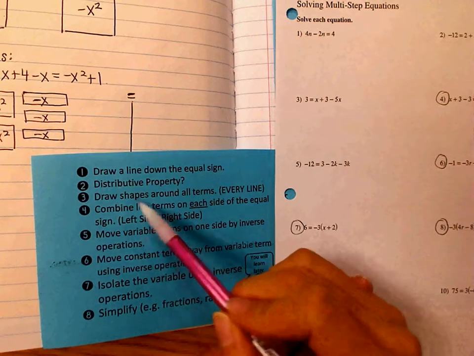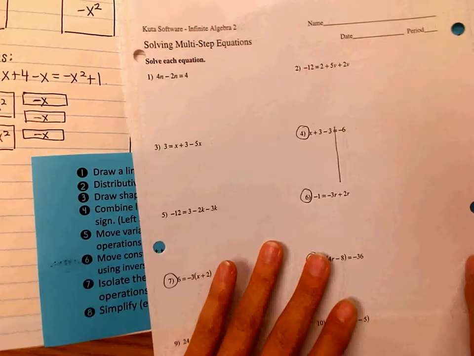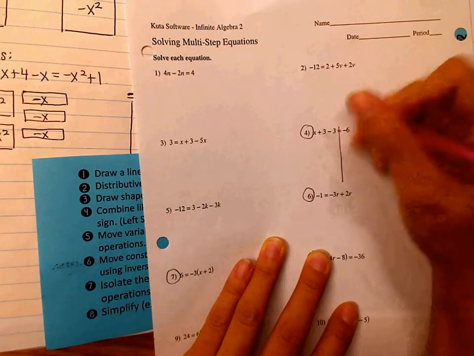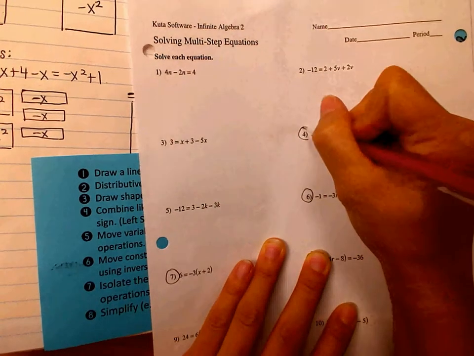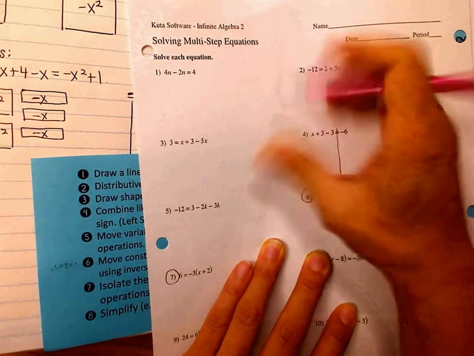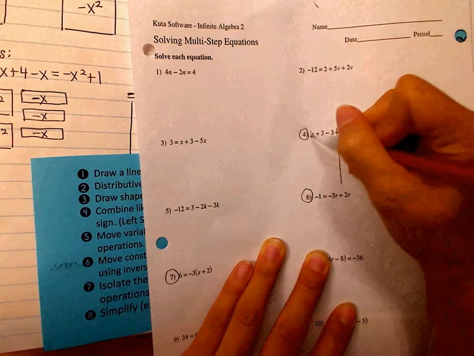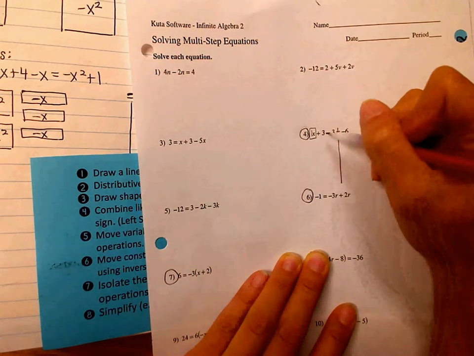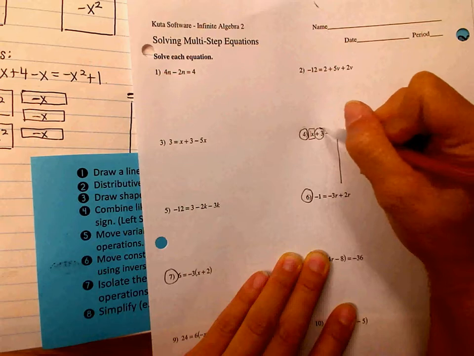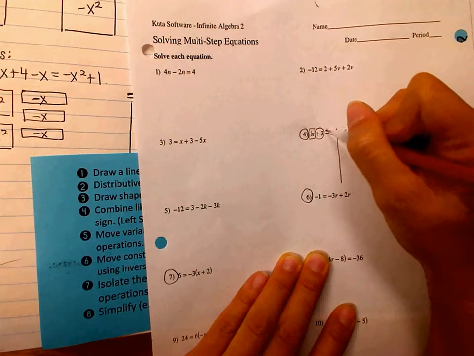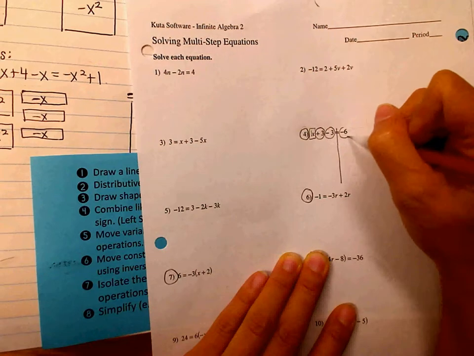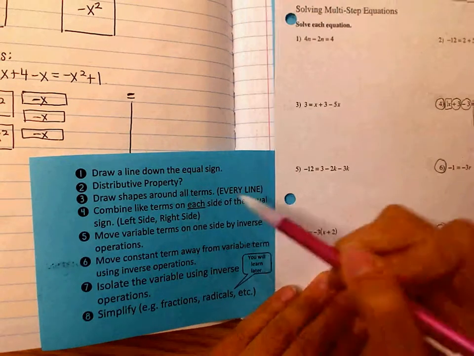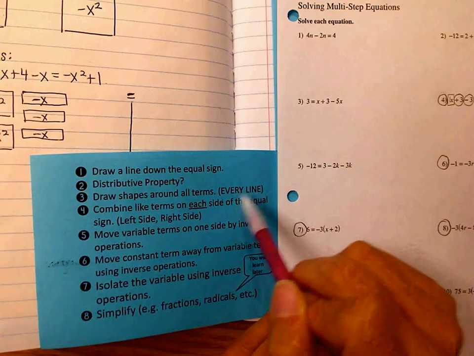Now, step 3 says to draw shapes around all the terms. So remember, we usually are going to put squares around the variable terms. So here we have an x, and invisibly there's a coefficient of 1 next to that x. Let me go ahead and recircle this. So there's a 1 here, and I'll go ahead and box that. And I can see there are no more variable terms. I can see that plus 3 is a coefficient, or a constant, so I'll circle that. A minus 3, which is also a constant, and then minus 6. So I have finished step 3, drawing shapes around all the terms. And remember, we're going to do that every time we write a new line.